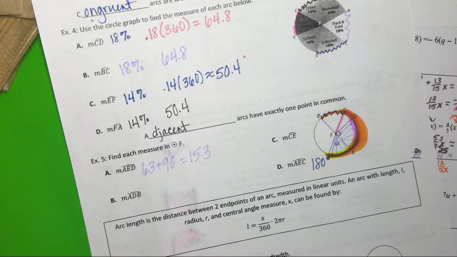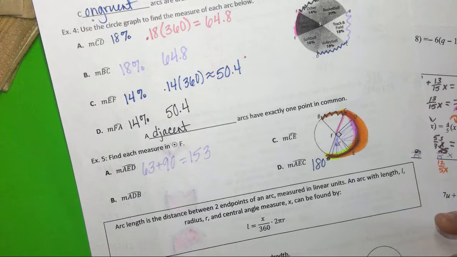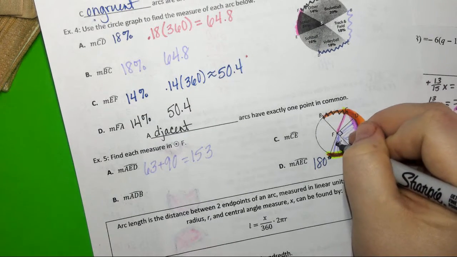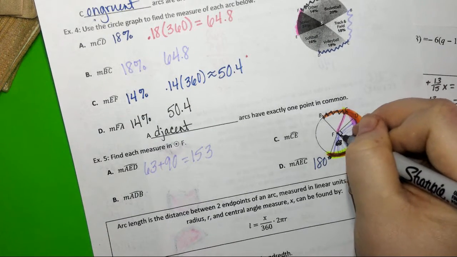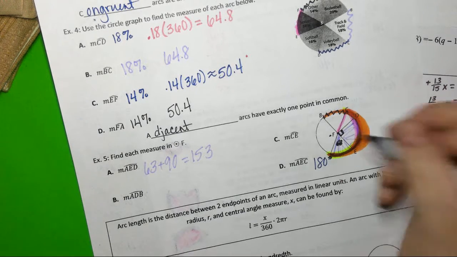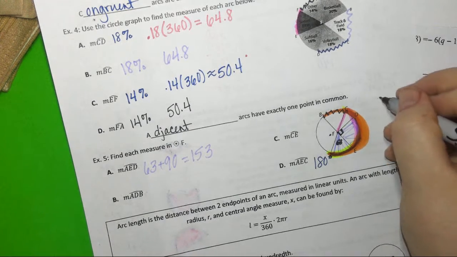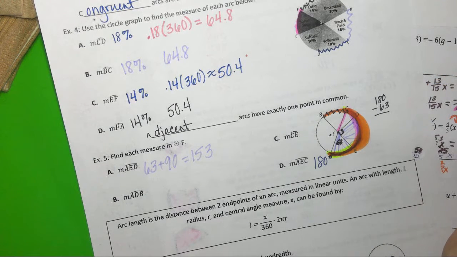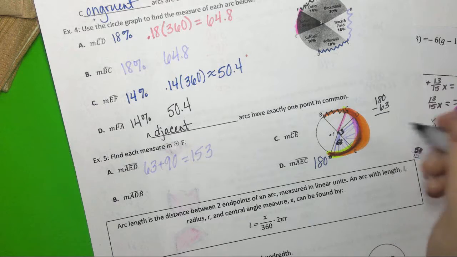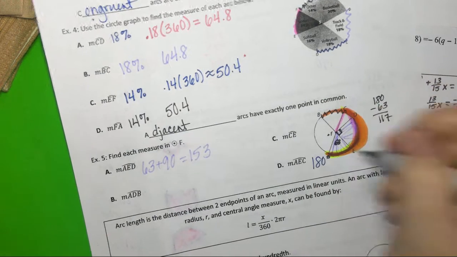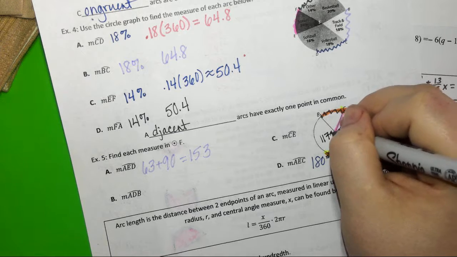So let's think this through. We're confused on B and C. Let's make sure, can we plug in some more numbers? So we know there's a 63 here. We know there's a 90 here. What number can I put inside this arc? What is 180 minus 63? Okay, so I know there's a 117 here.